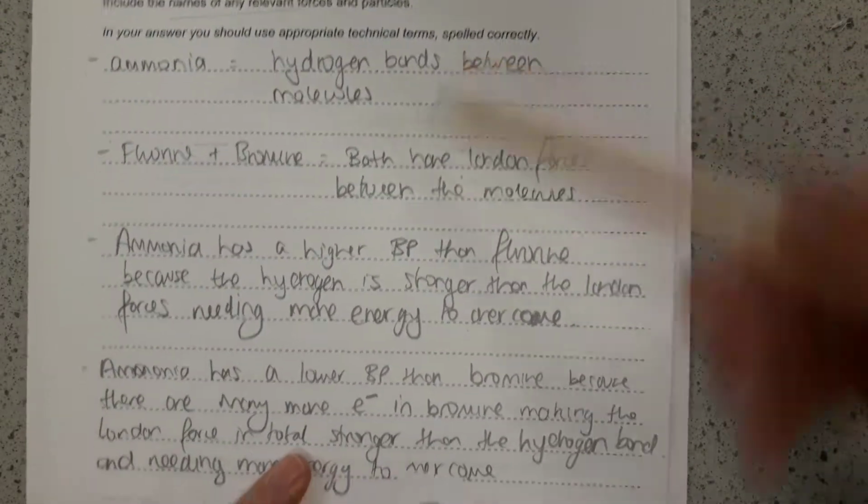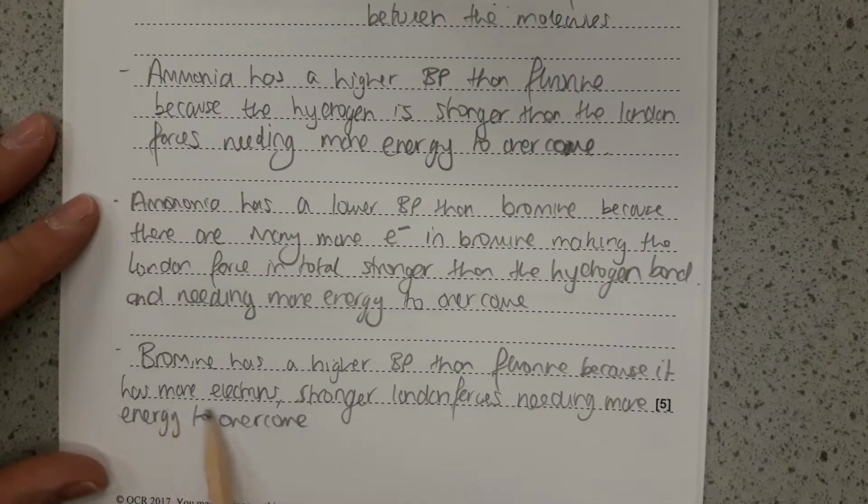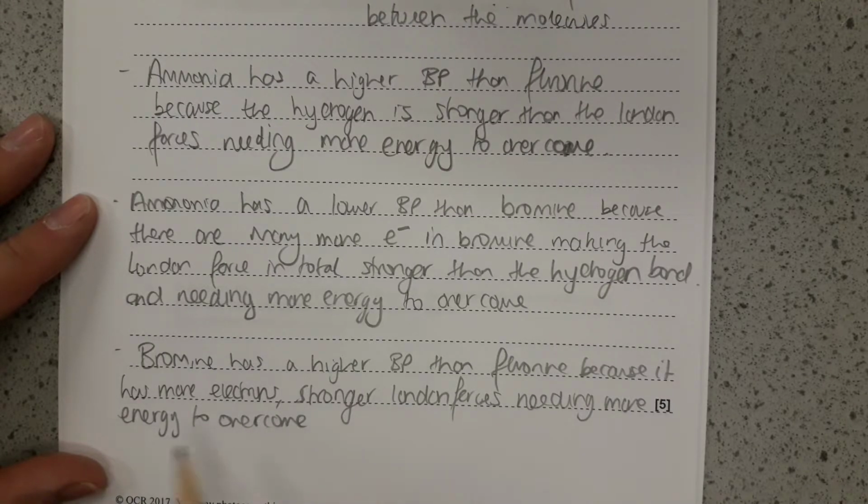Mark number 4, the bromine-fluorine comparison. The London forces in bromine are greater than in fluorine because bromine has more electrons than fluorine. So that's the last statement I've written down at the bottom there. It has more electrons, so bromine has a higher boiling point than fluorine because it has more electrons. And it says the van der Waals forces are greater, so we've mentioned the fact they are stronger there as well.